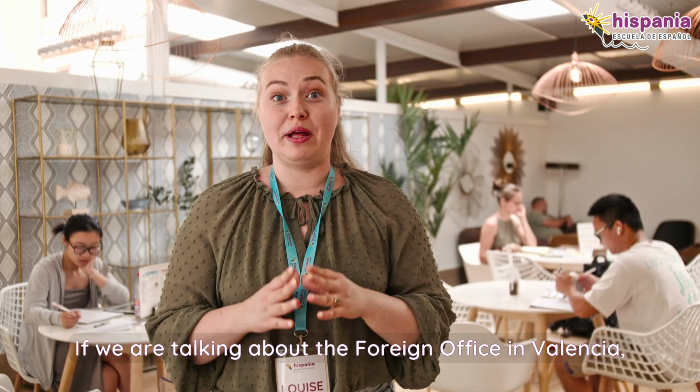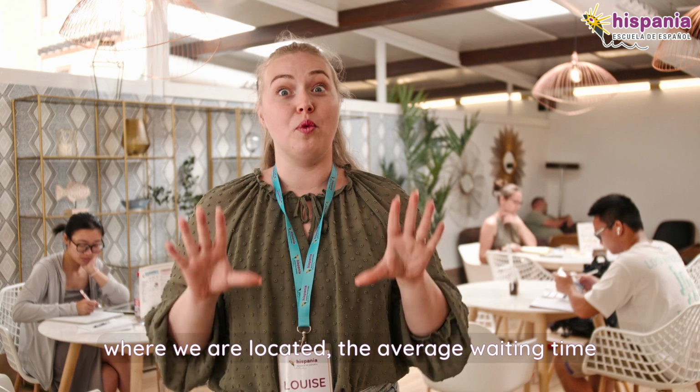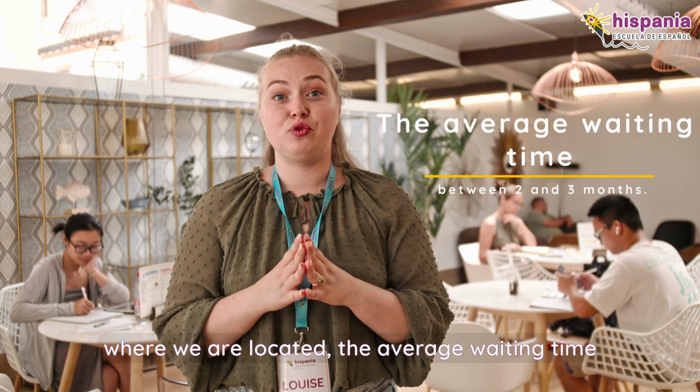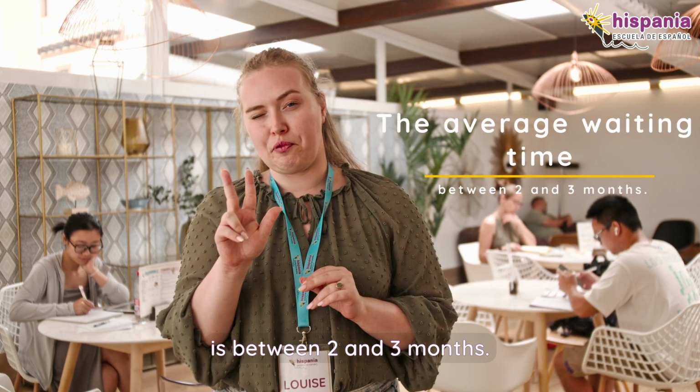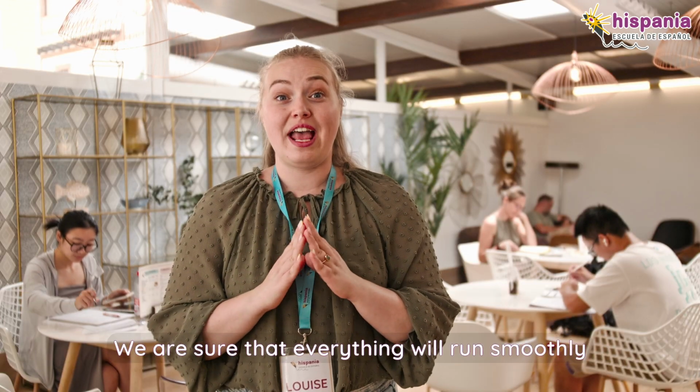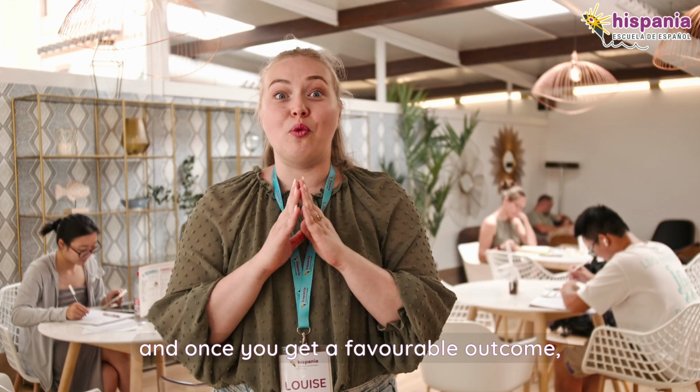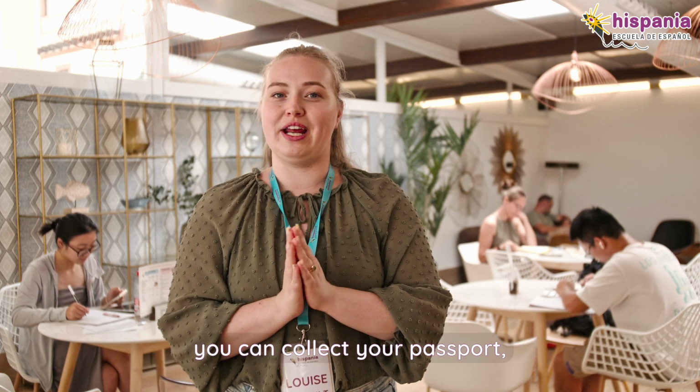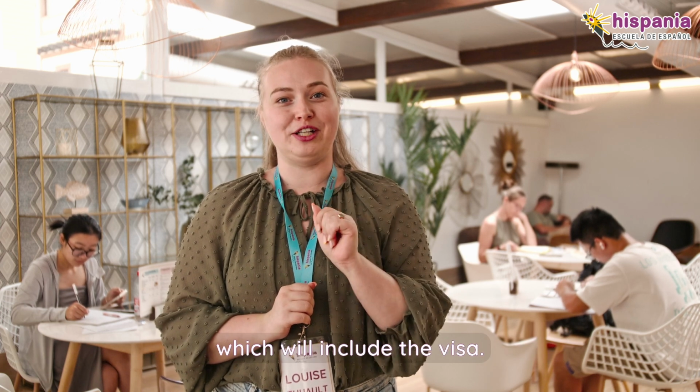If we are talking about the Foreign Office in Valencia, where we are located, the average waiting time is between 2 and 3 months. We are sure that everything will run smoothly, and once you get a favorable outcome, you can collect your passport, which will include the visa.